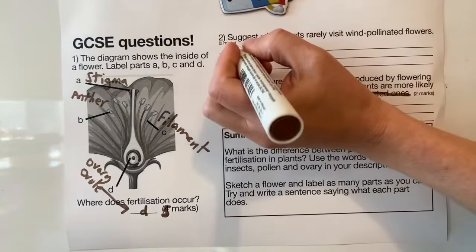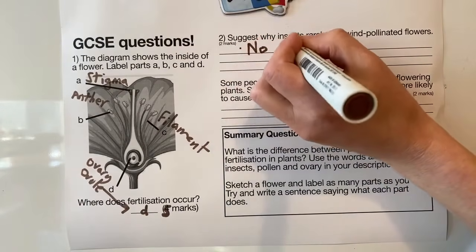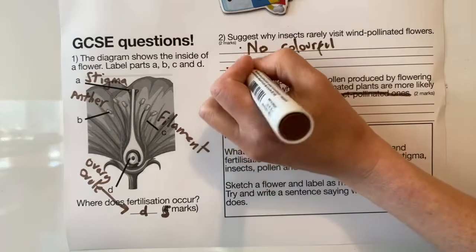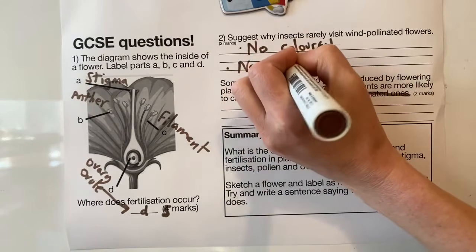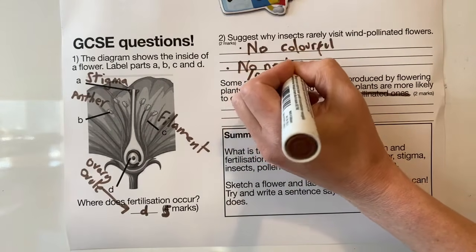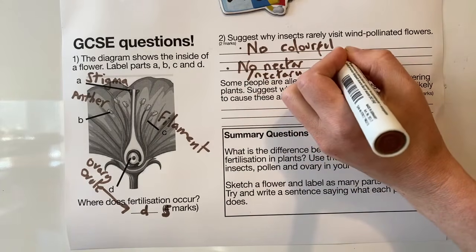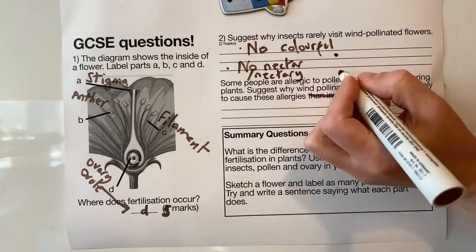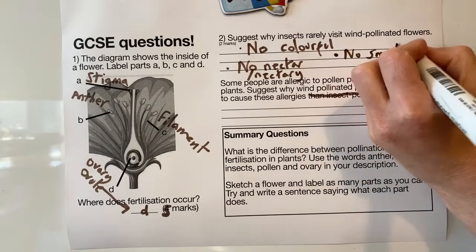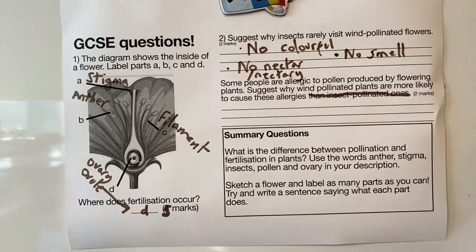Well, one of the things is colourful. So an insect wouldn't visit a wind-pollinated plant because they're not colourful. Another reason would be they have no nectar, or no nectary, if you want to be fancy. That's the bit that makes the nectar. If you forgot the word nectar and you just put sweet liquid, you probably get away with that. Well done for being resilient and not just saying, I can't do it. And the last one is no smell. It's very similar to how freshly baked bread or cake attracts humans.